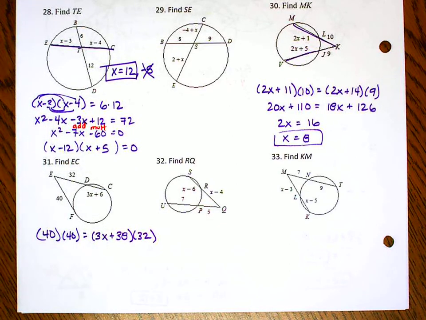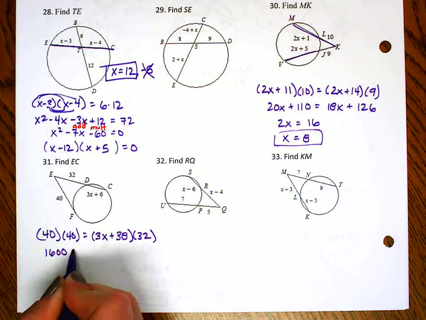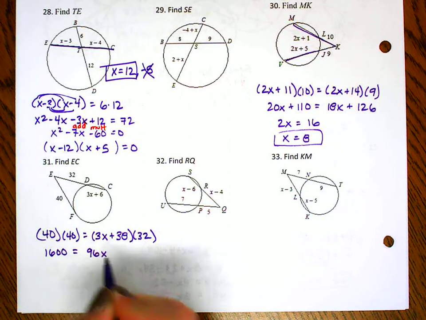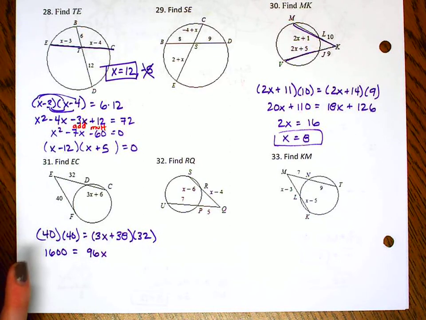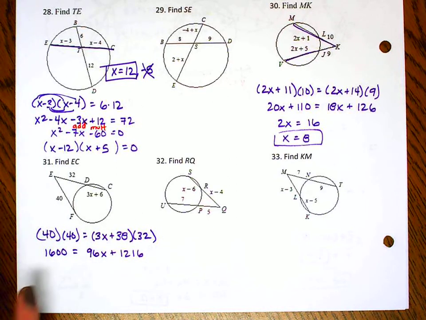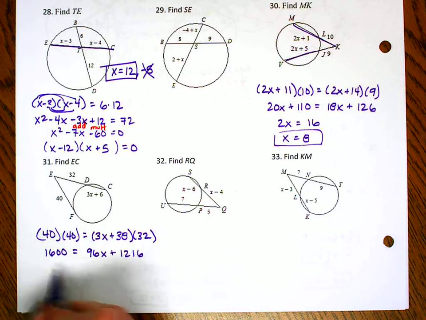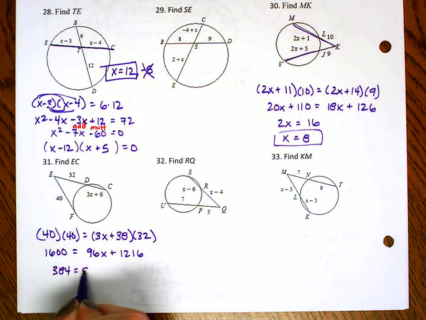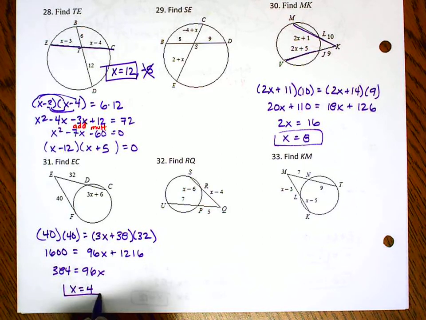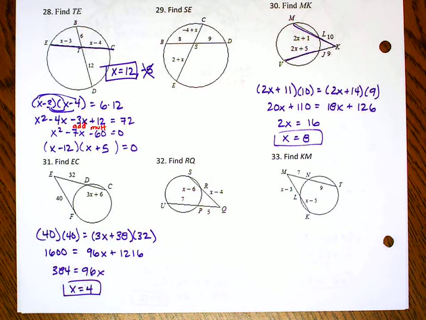So this is numerically heavy, but we can do this. 40 times 40 is 1600. 3x times 32 is 96x. 38 times 32 is 1216. I'm going to subtract 16 on both sides, and I get 384 equals 96x. And I'm going to divide by 96, and I get x equals 4. Okay? So I believe we had a couple of these harder ones in class, so I'm going to skip those for now, but I hope this gives you guys just a helpful review that you need.